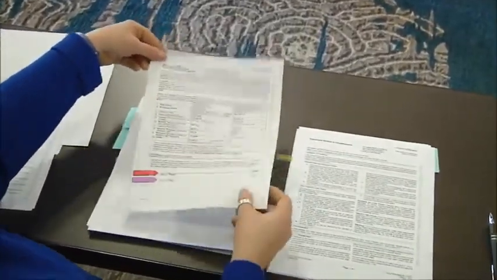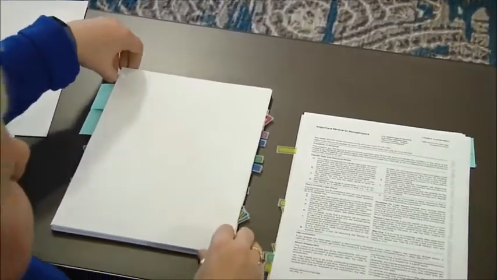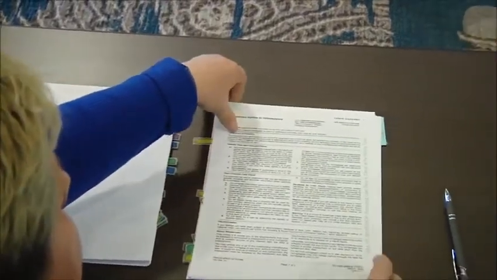Okay, and so they're signing. They're handing it back to you. You're thanking them for the document as it comes back. You're checking for a date and signature.